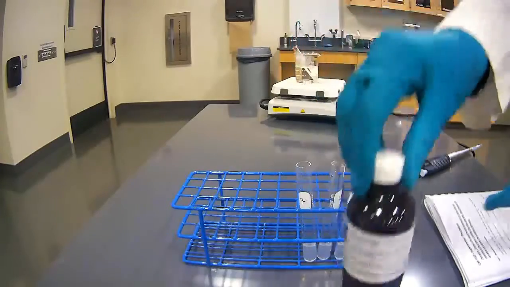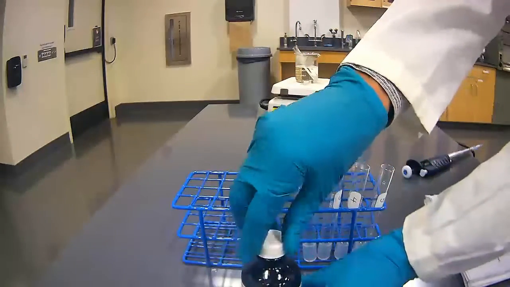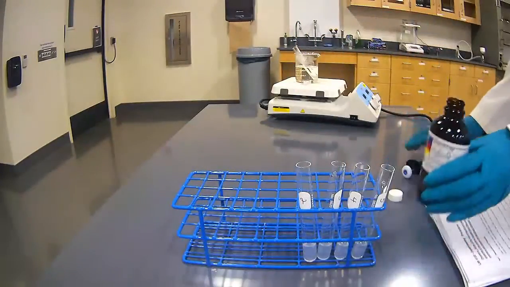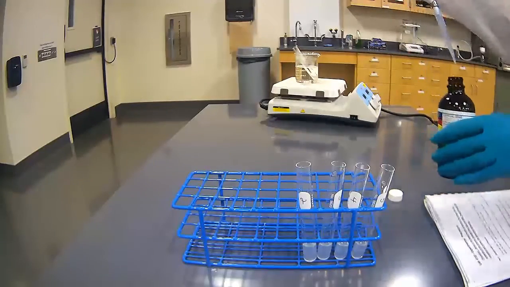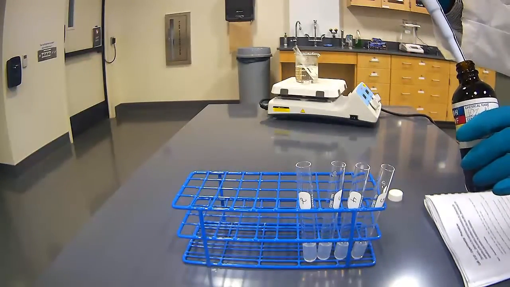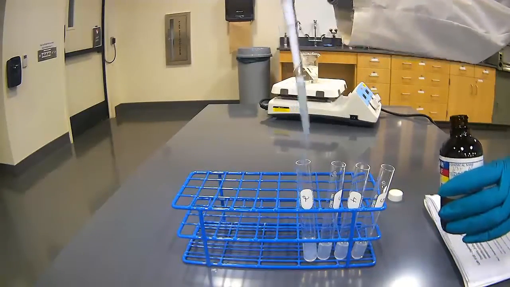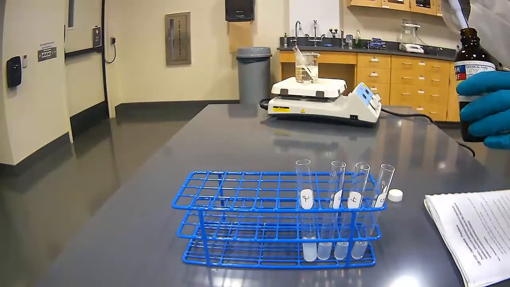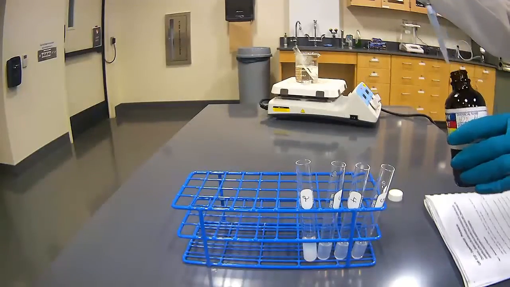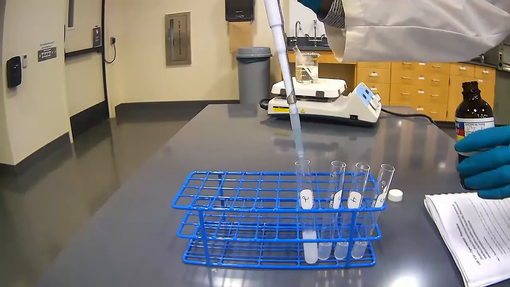Here's my nitric acid. And again, I'll be using the pipette method to transfer the nitric acid. Here's 1 milliliter and 2 milliliters.